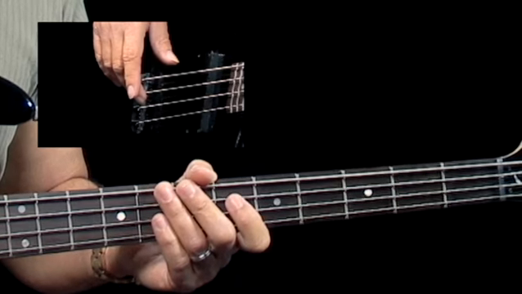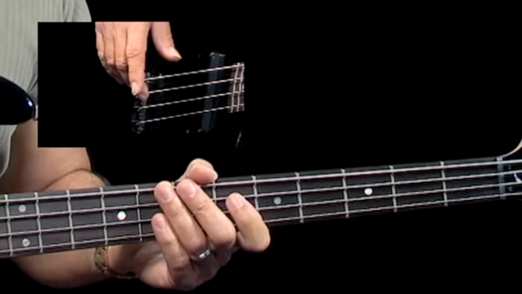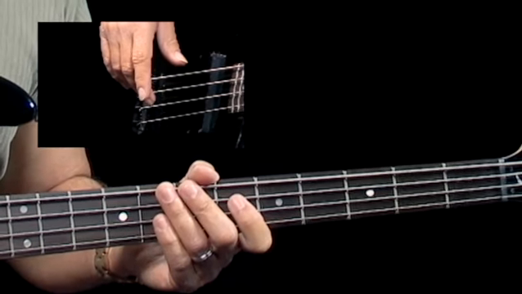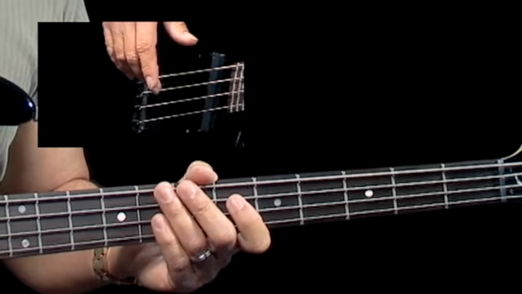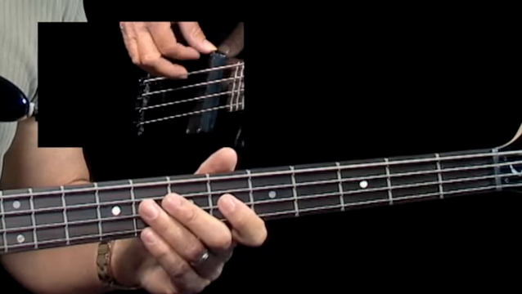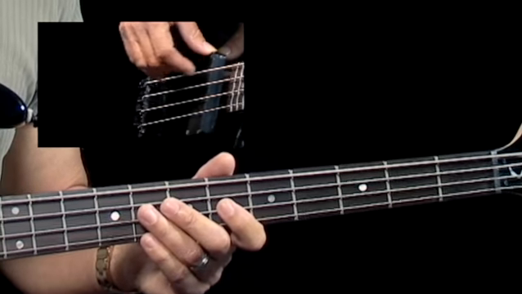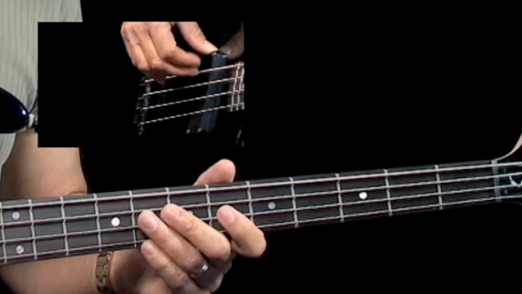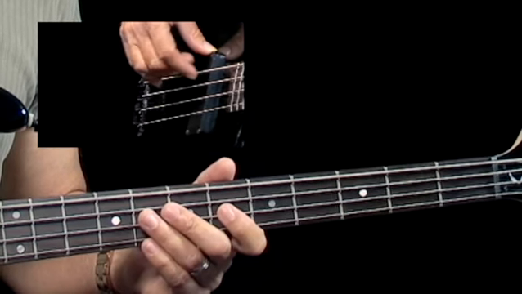That's what we call a straight 8 groove. 1 and 2 and 3 and 4 and. You can feel that. So I'm just playing the open E, the open 4th string, right along with it, right?